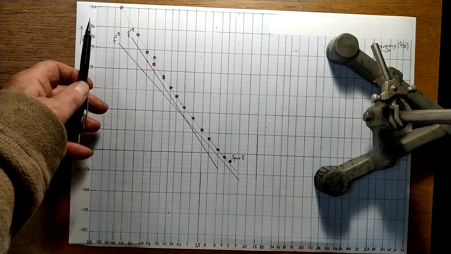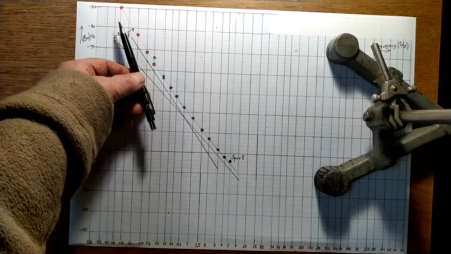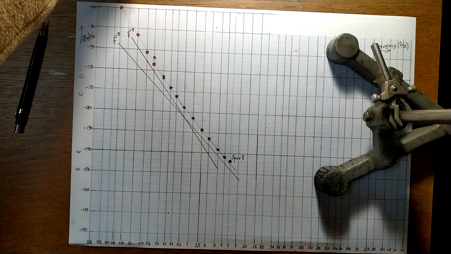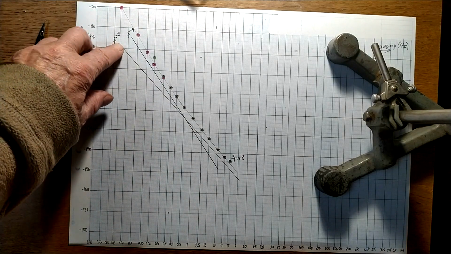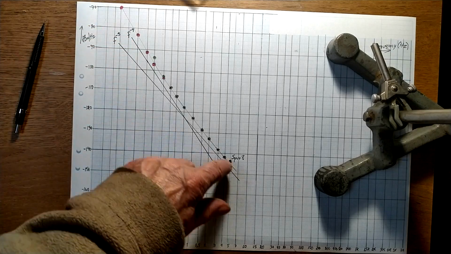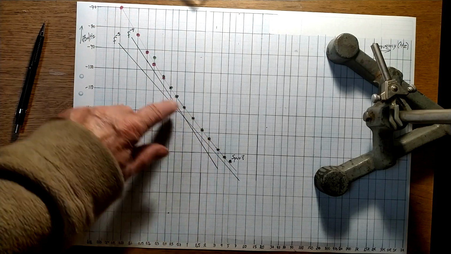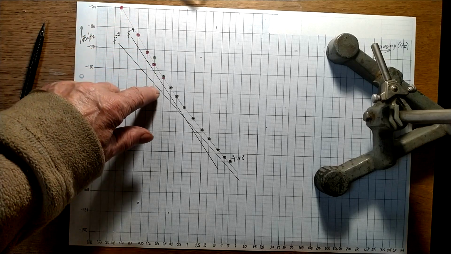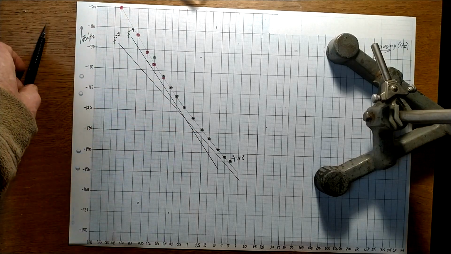But at 0.05 Hertz, these red dots start to bend. I have plotted the f^-3 and f^-4 slopes, and we can see that the curve goes from minus 3 to minus 4 somewhere. Well, it is a soft transition.